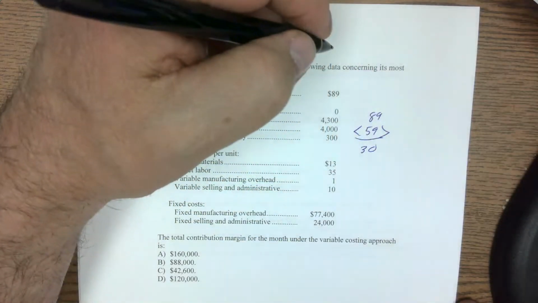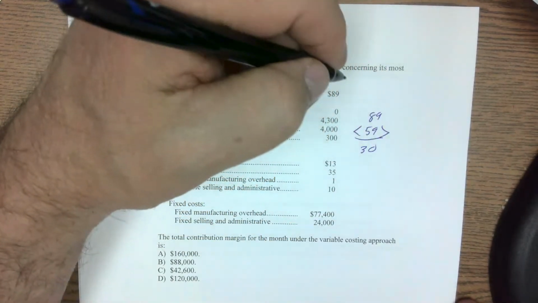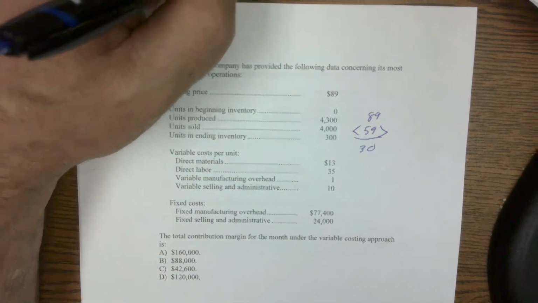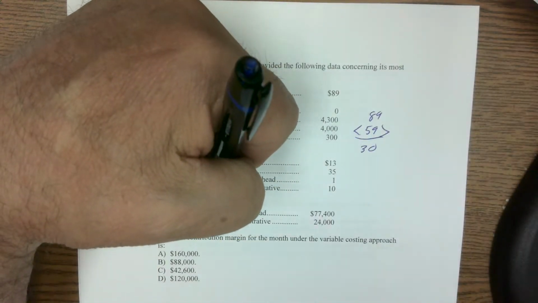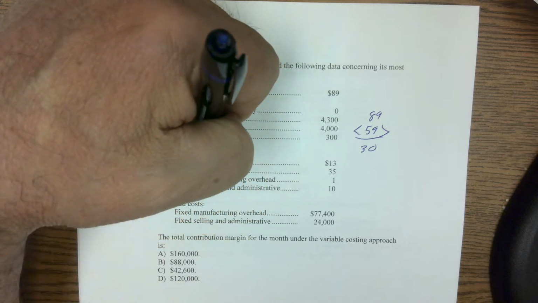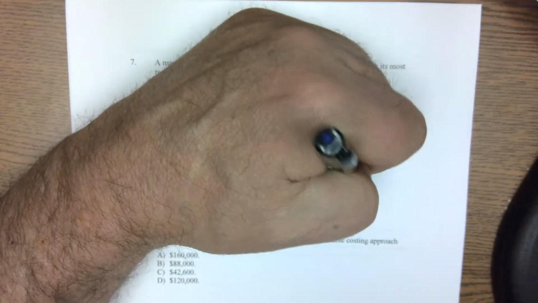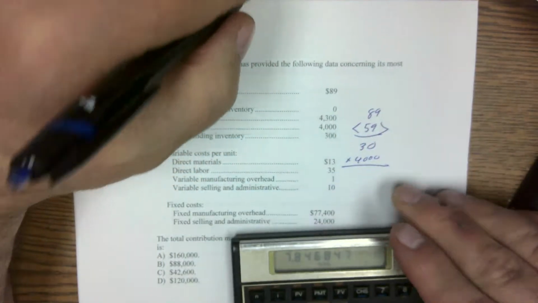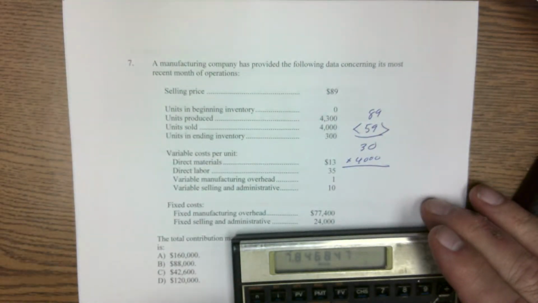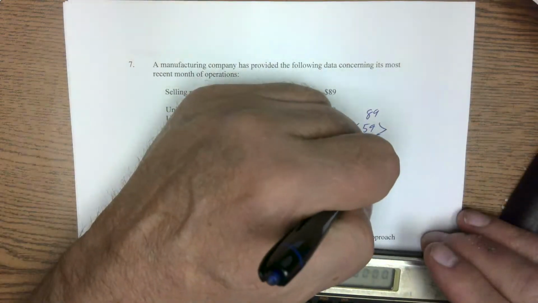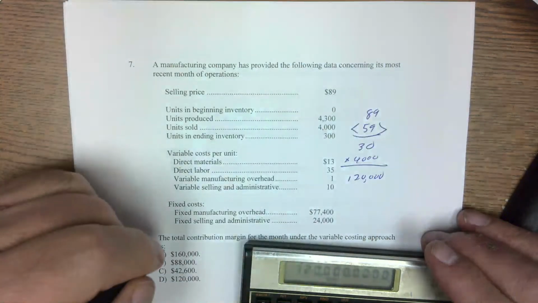Units produced, units sold times 4,000 would be 120,000.